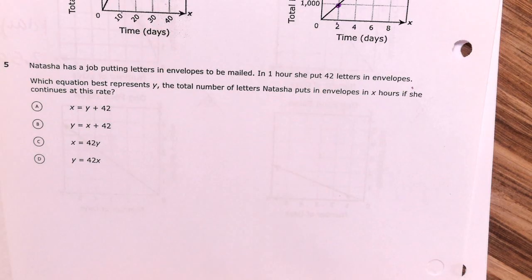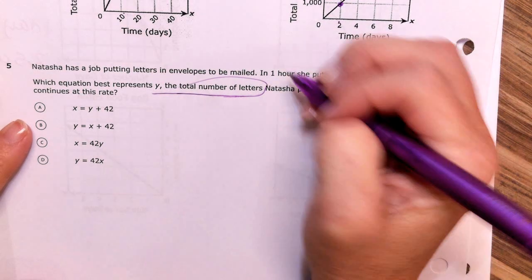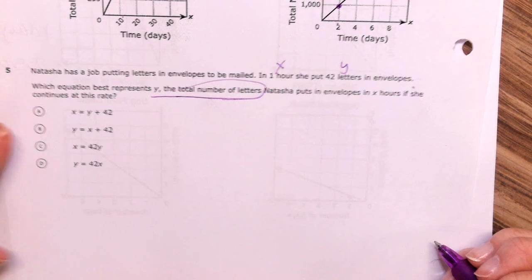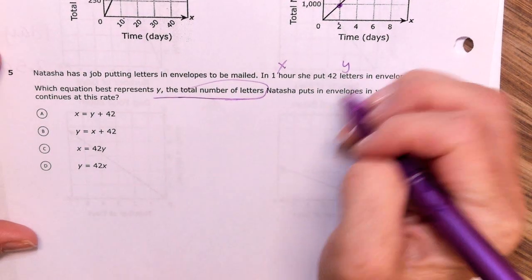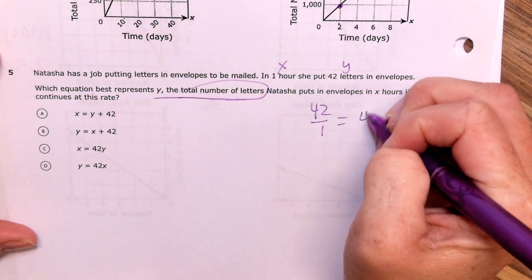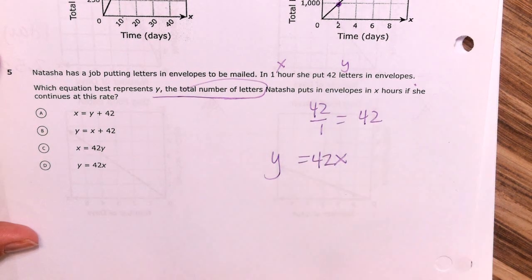Excuse me. Number 5. Natasha has a job putting letters in an envelope to be mailed. In 1 hour, she put 42 letters in an envelope. Which equation best represents Y, the number of letters? So this is our Y, and this is our X. So if I want to find the rate, I do Y divided by X. So what is 42 divided by 1? So what would my equation be? So what's the answer?